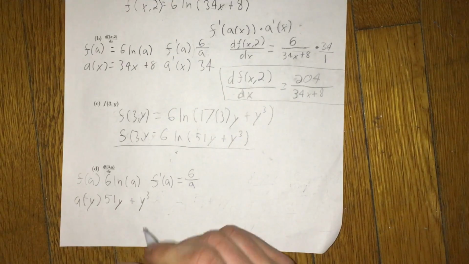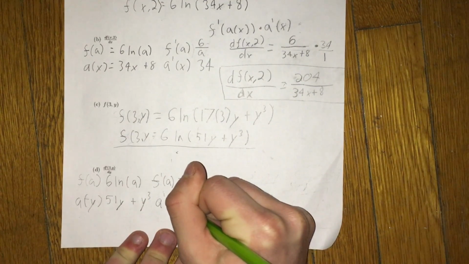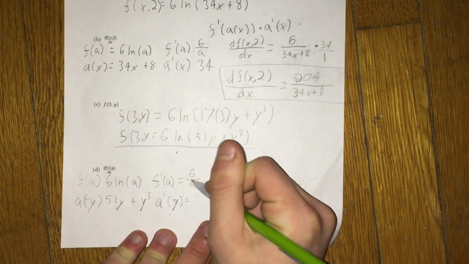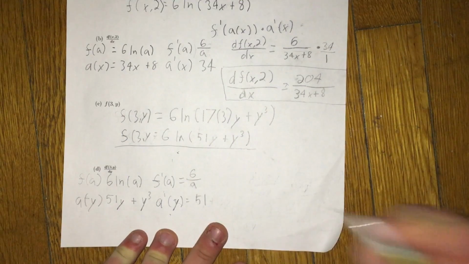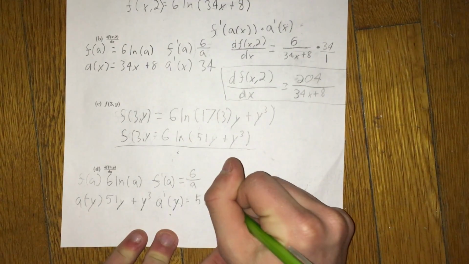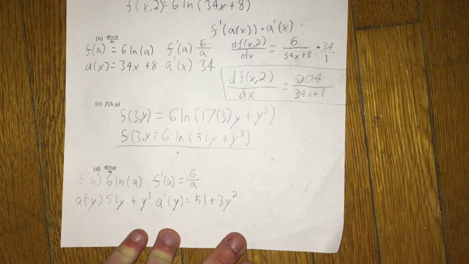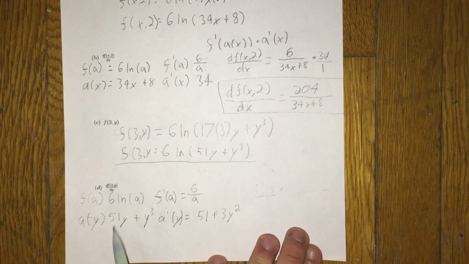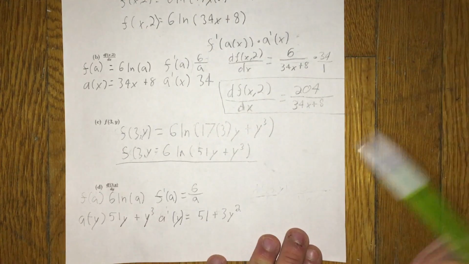So now we have to find the derivative of a of y, so a prime of y. The derivative of 51y is just 51, and then for y to the third, we do the power rule, so that would be 3y to the second. So now we have to apply the chain rule again.